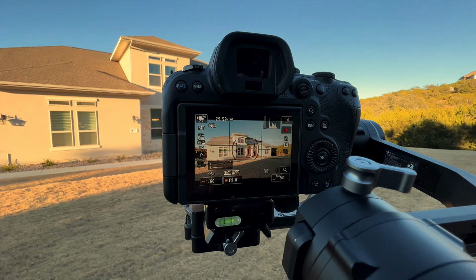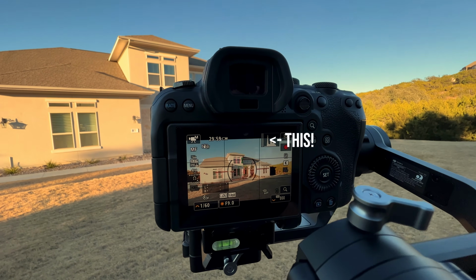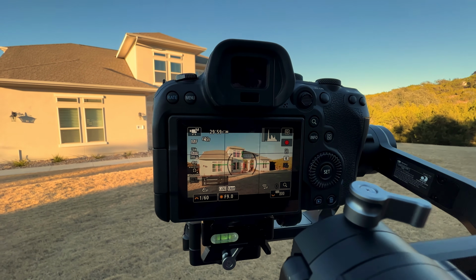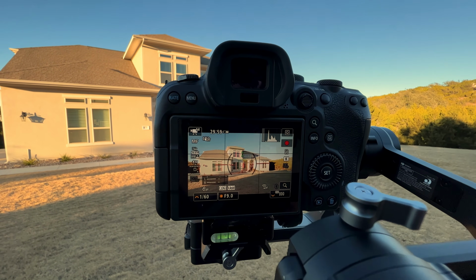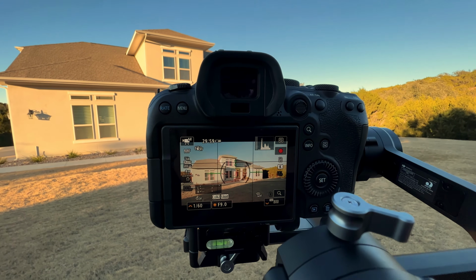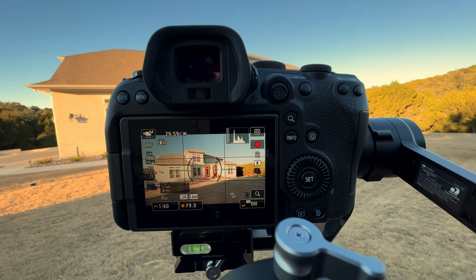And my biggest pro tip is to use a histogram. Let me show you. Especially if you're using log profiles, a histogram is gonna give you the most accurate representation of your exposure. So this is what I'm using right now for this exterior shot, 1/60th for 30 frames per second, f9 because there's plenty of light, and ISO 800 because that's my base ISO for C-Log 3. And if you look at my histogram, it is perfectly exposed. Now let's get the shot.